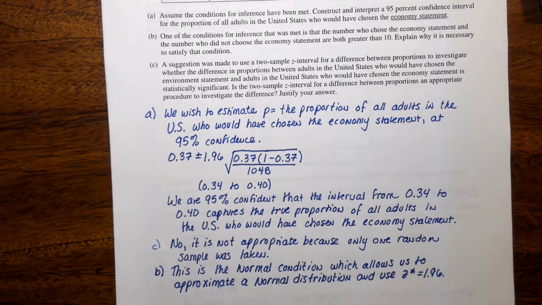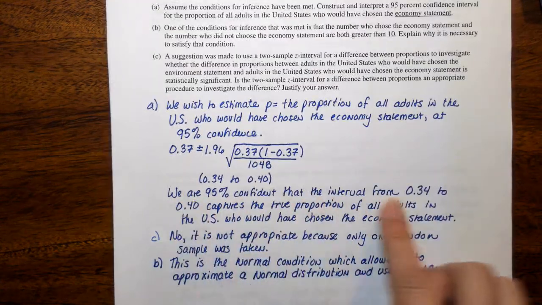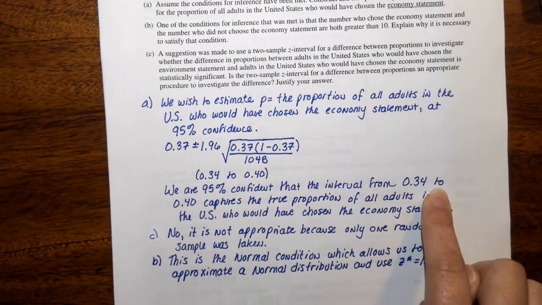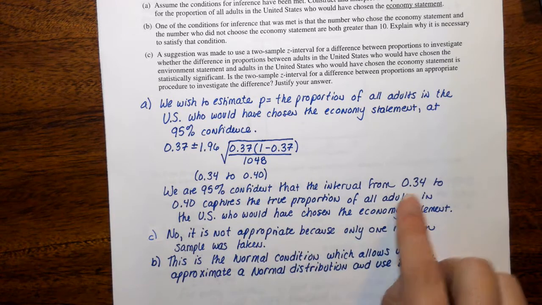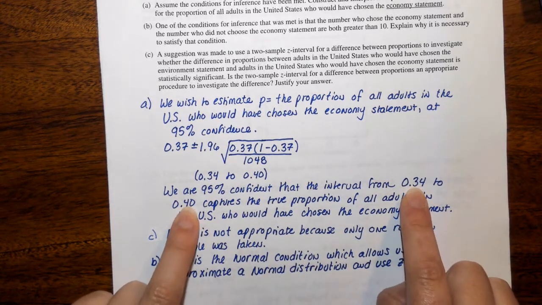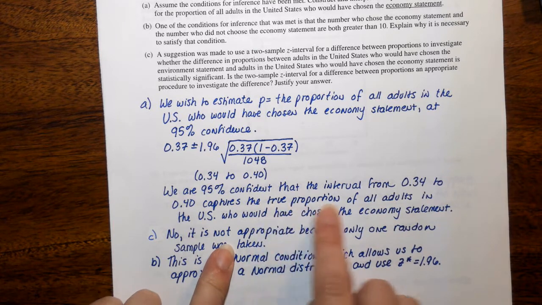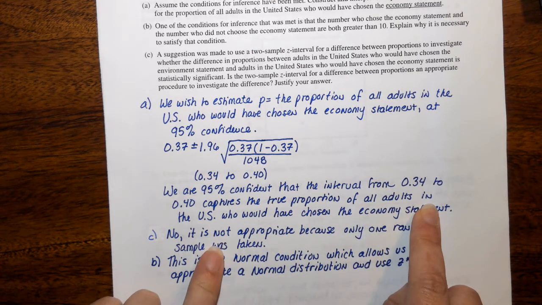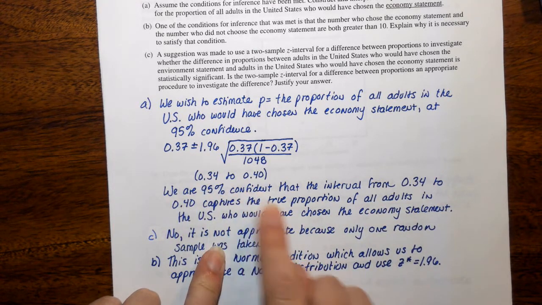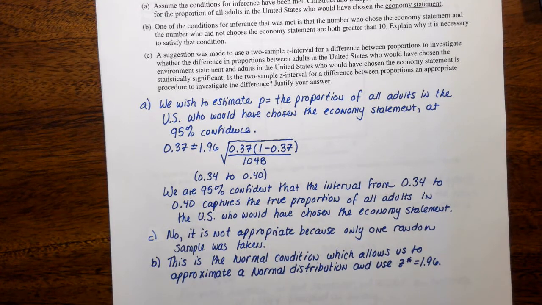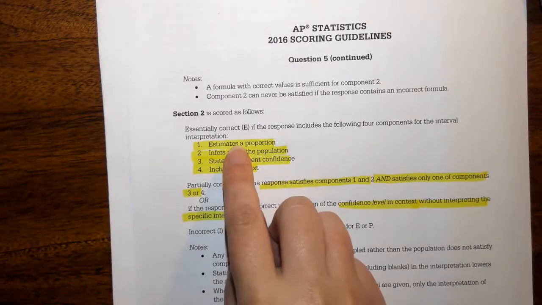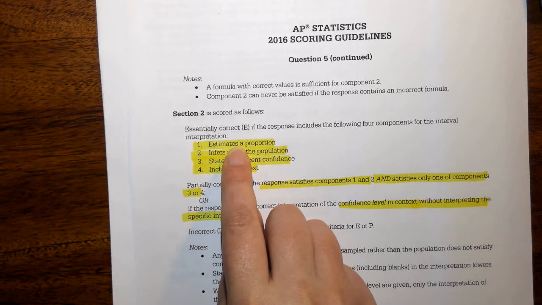Section 2 is the interpretation, this sentence. So you need to estimate a proportion, which is this. Infers about the population, so true proportion of all adults. States 95% confidence and includes context. Okay, estimates a proportion, that's our interval.